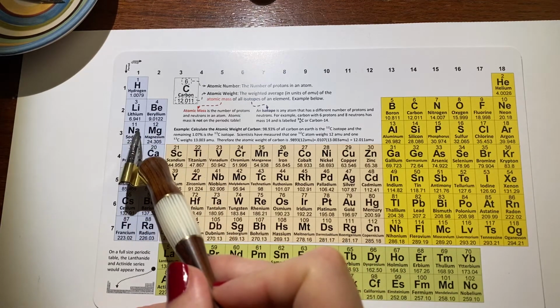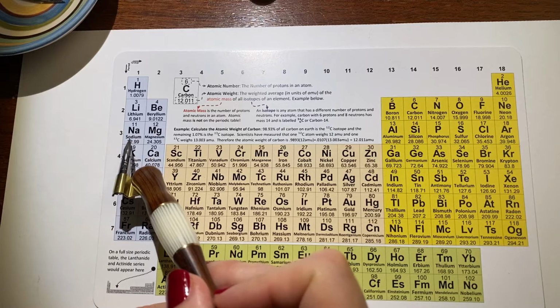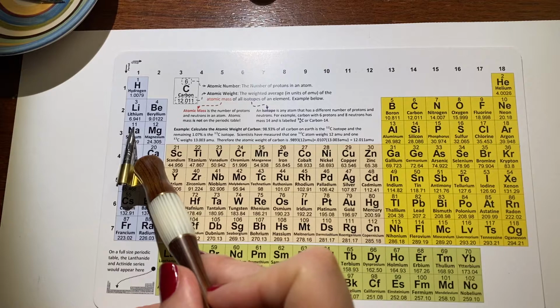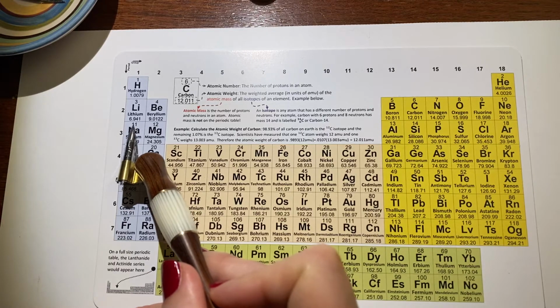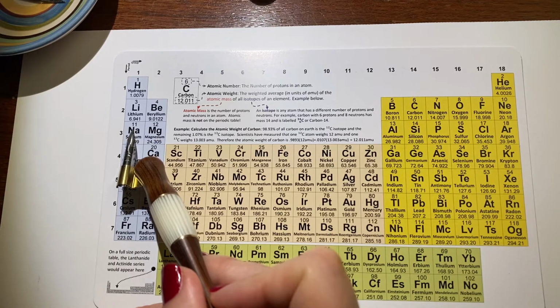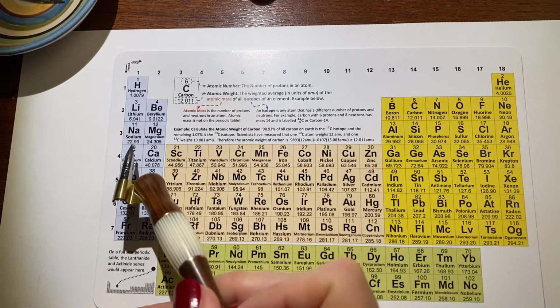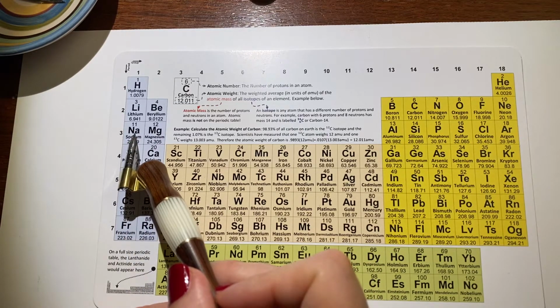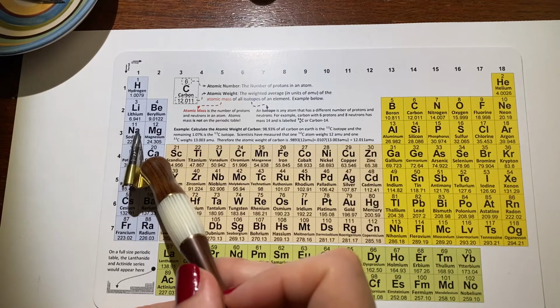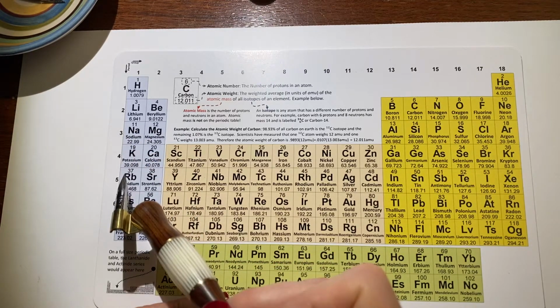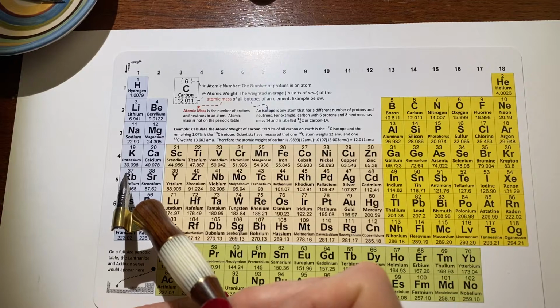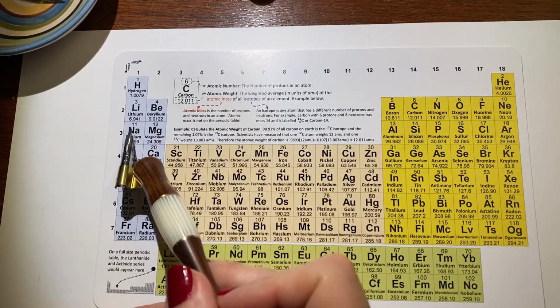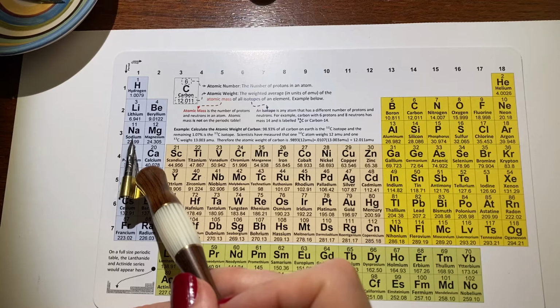So for example, if sodium were to lose 1 electron, because notice here it has 11 protons, and that means it has 11 electrons total, but it only has 1 electron in the outermost shell. So all these electrons that it has are all layered.